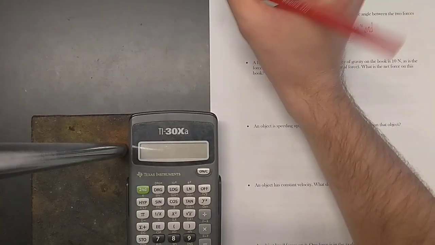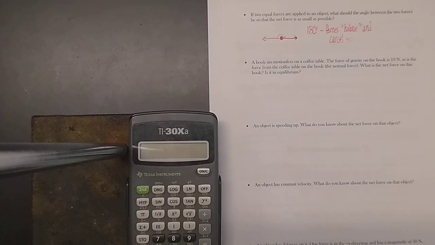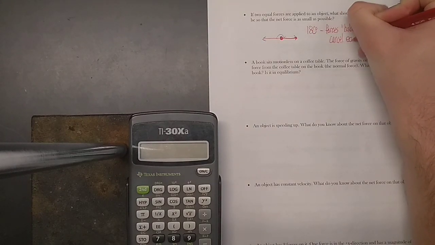Uh-oh. All right, let's look for another pen real quick. All right, technical difficulties. Let me go find something that works to write with. Okay, this will work for now.